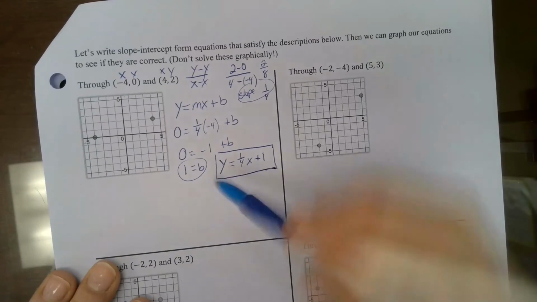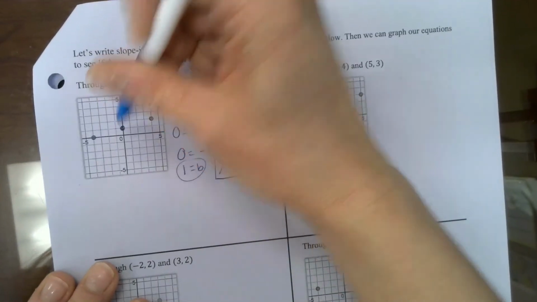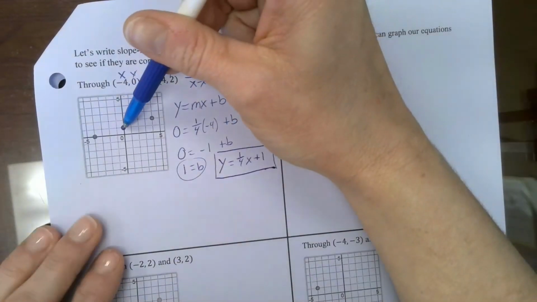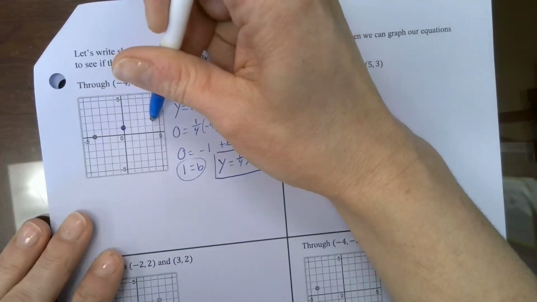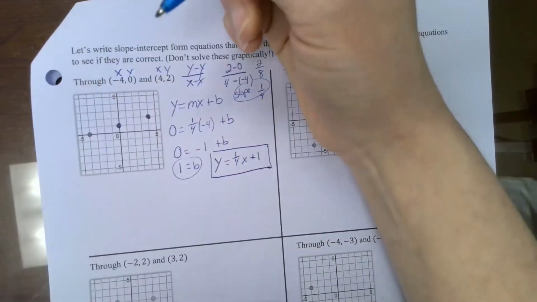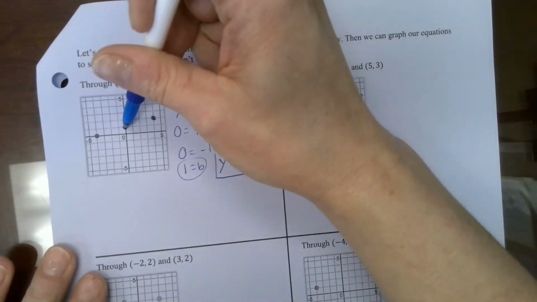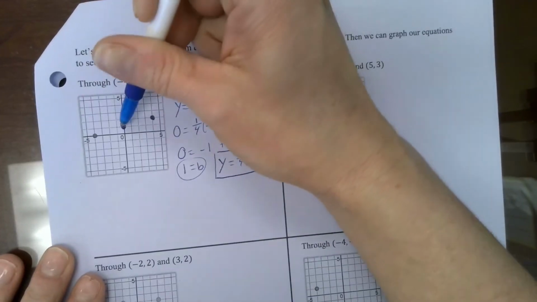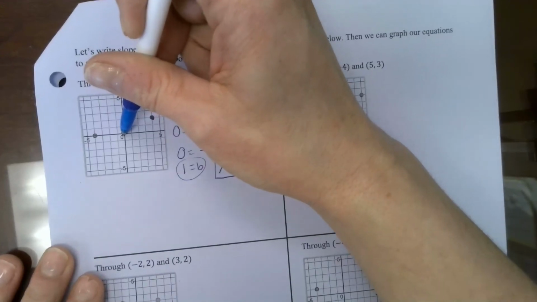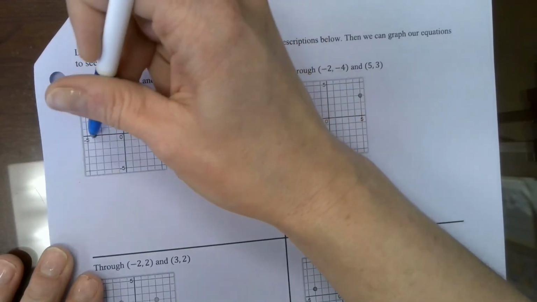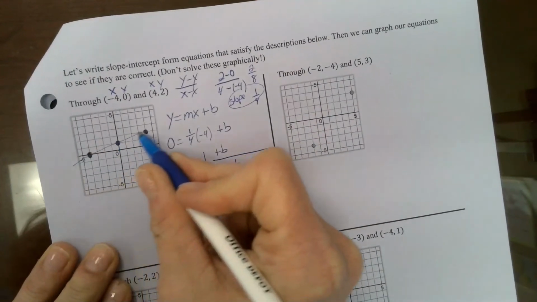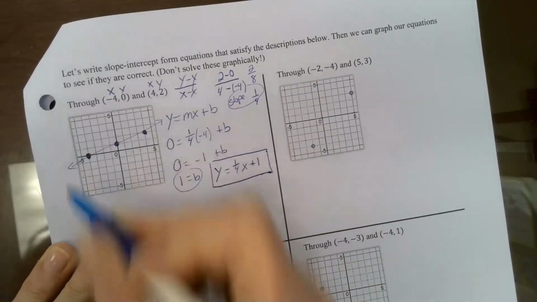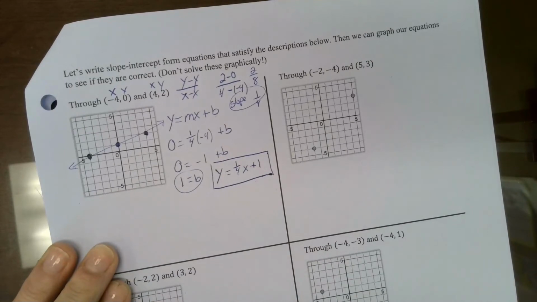So we're going to start at 1 and go up 1 over 4. Up 1 over 1, 2, 3, 4. We've run out of room, so we can go the opposite direction. Instead of going up 1, right 4, we'll go down 1, left 4. 1, 2, 3, 4. And that sure does go right through those lines. Put your arrows on the end. Okay.